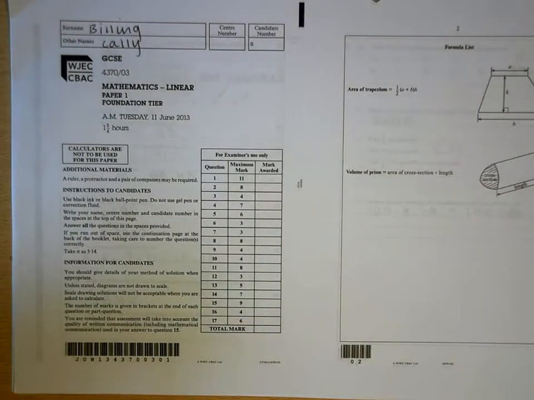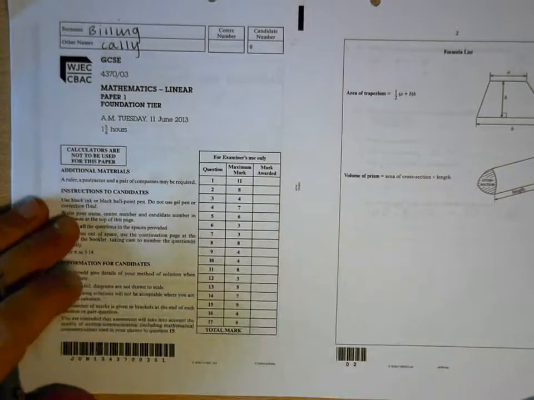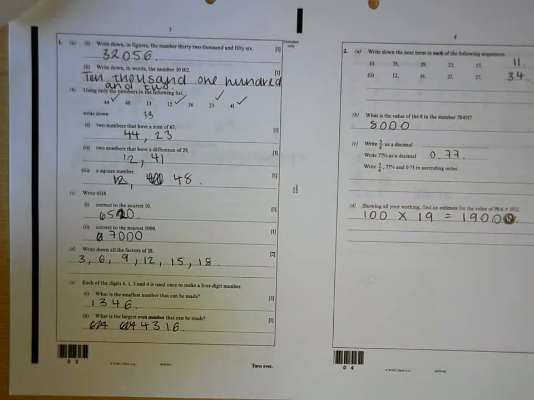Okay, Callie, so you've come from higher tier. You sat the higher tier and got a D in the summer. So this is probably your first shot at the foundation tier. You haven't estimated a mark, but let's see how you get on.